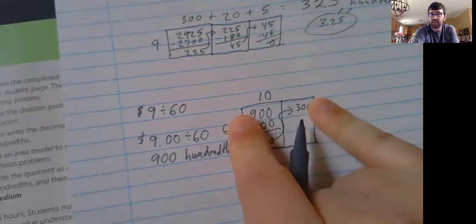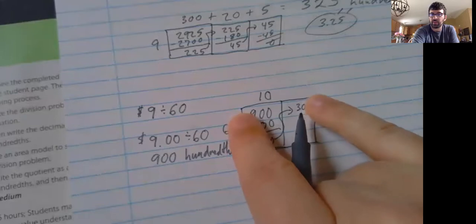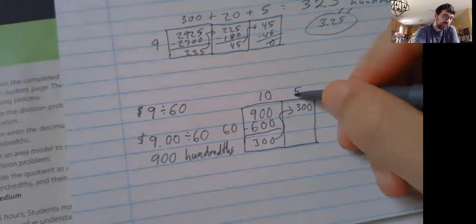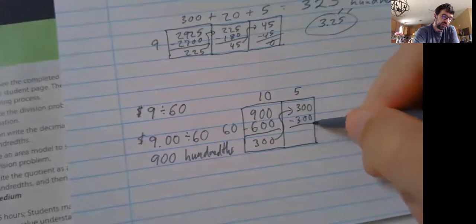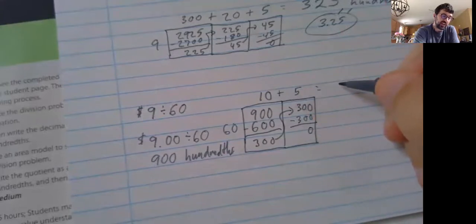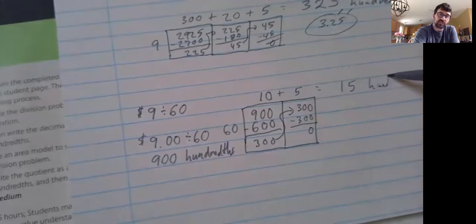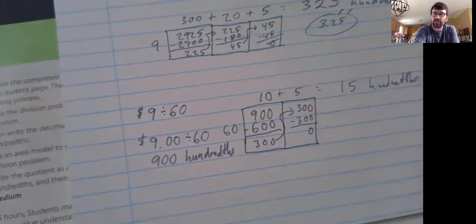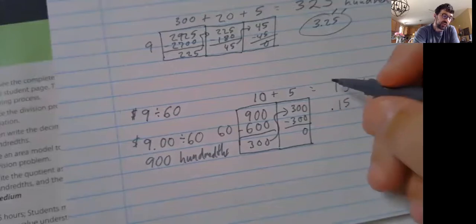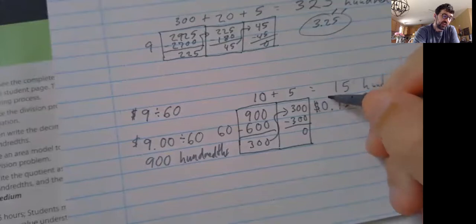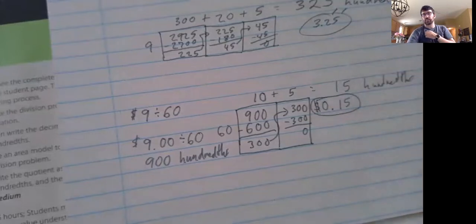I can see, how many 6s can go into 30? Because those zeros would basically balance each other out. Well, how many 6s go into 30? Well, there's 5, right? So 5 times 60 would be 300. That gets me down to 0. Add these together, and I get 15 hundredths. Correct? 15 hundredths is the same as 0.15. If I convert that into money, I have 15 cents. So he makes 15 cents per minute.